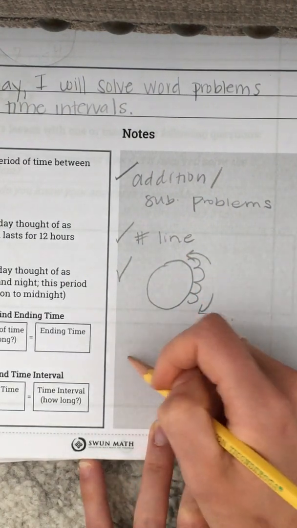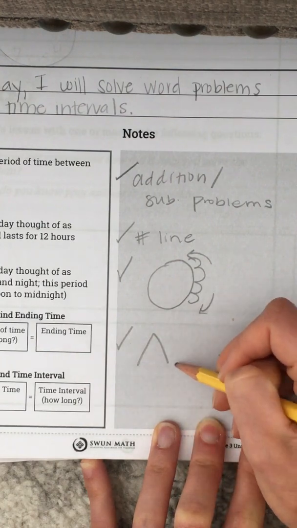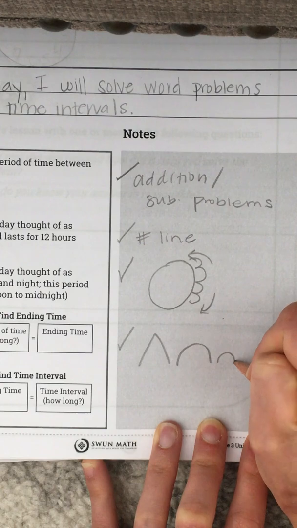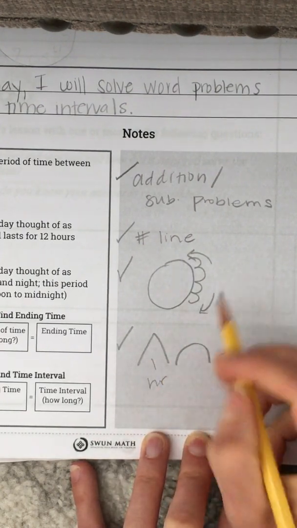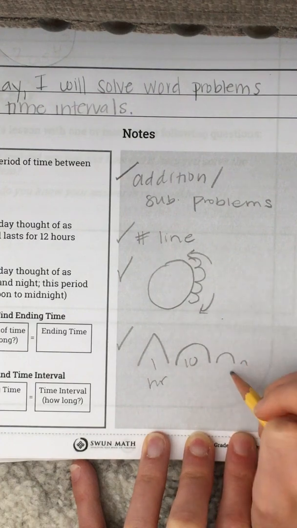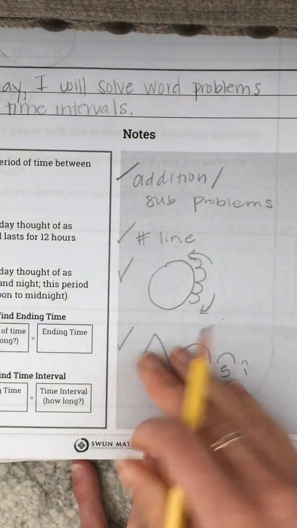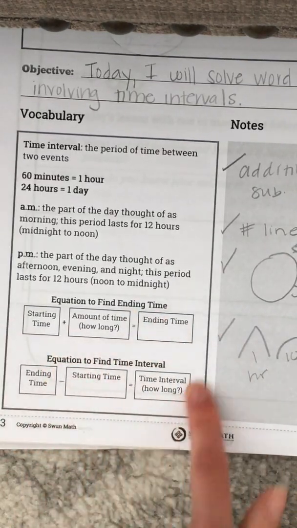Okay, so you can find time intervals, or we used our mountains, our hills, and our boulders, and then our little pebbles. This was 1 hour, our hill was 10 minutes, our boulder was 5 minutes, and our little rocks were 1 minute. So those are the different ways that we can solve once we place our numbers in here, what we know and what we want to find out. Okay, so let's get started.